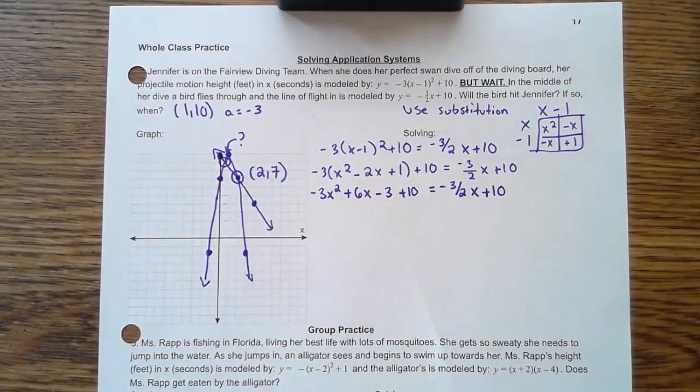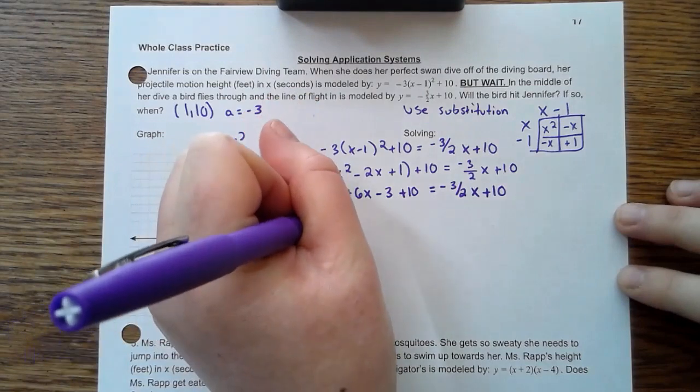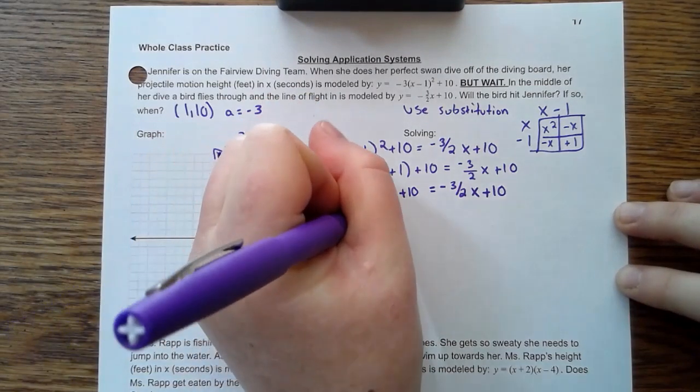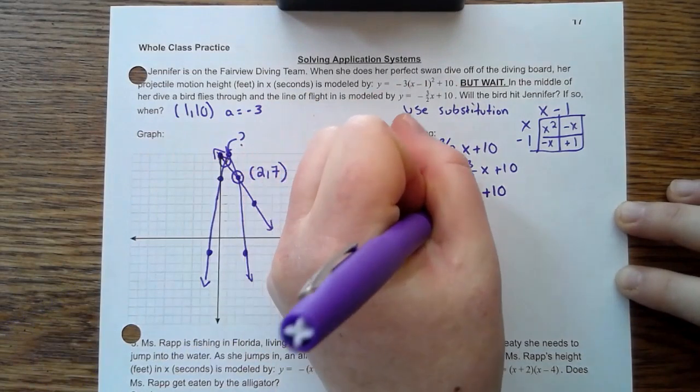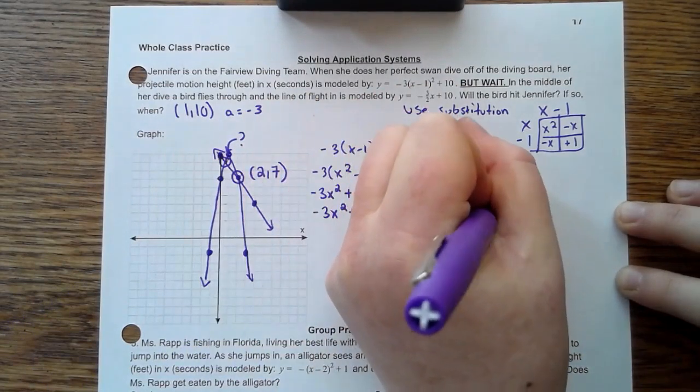I'm going to wait here. This is a good time to pause, see if yours matches mine. Write down any questions you might have. Okay, let's combine like terms and keep going. I get -3x squared plus 6x plus 7 equals -3/2 x plus 10.